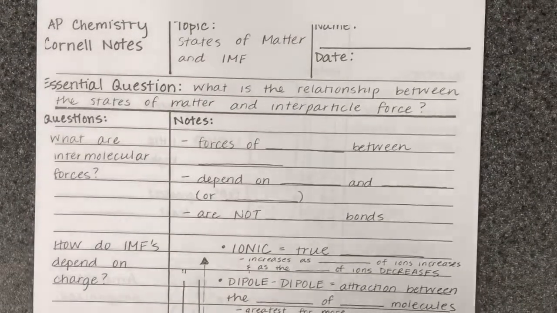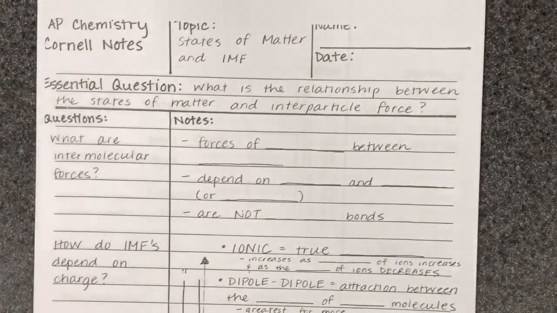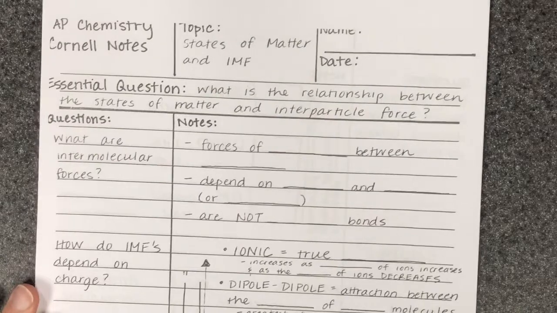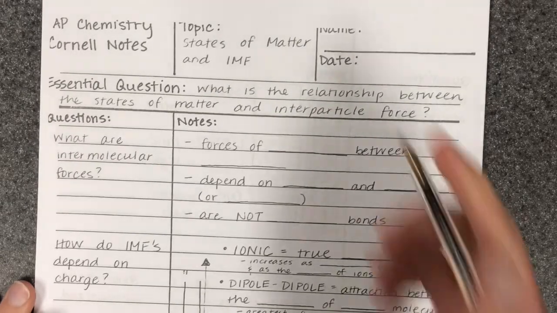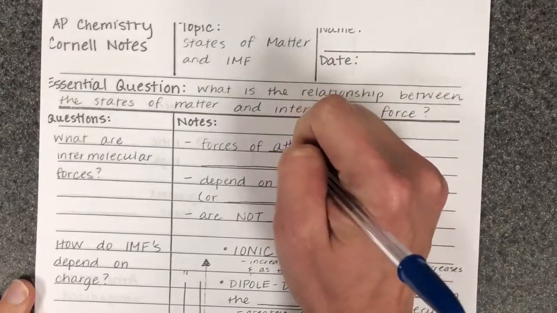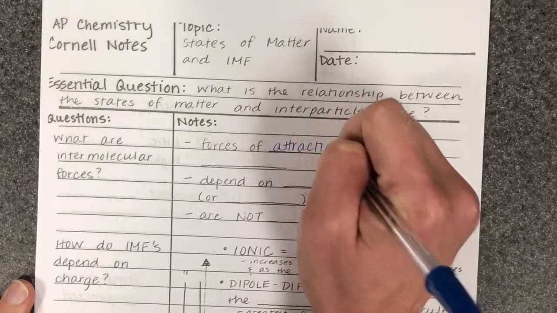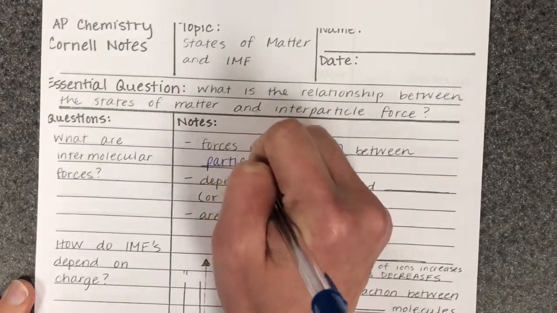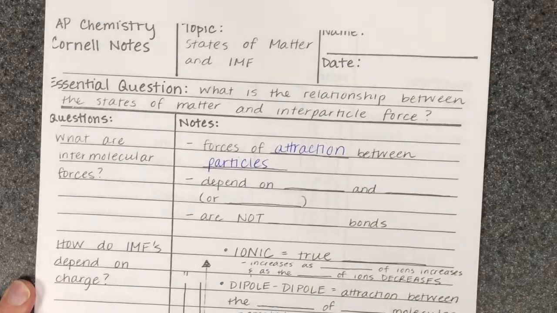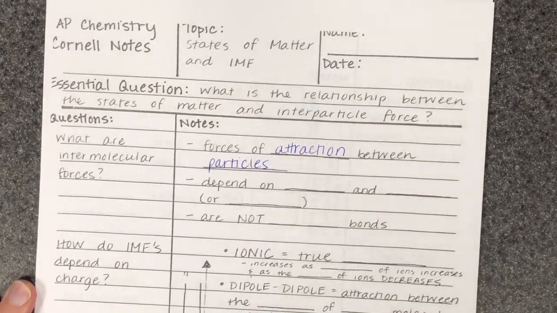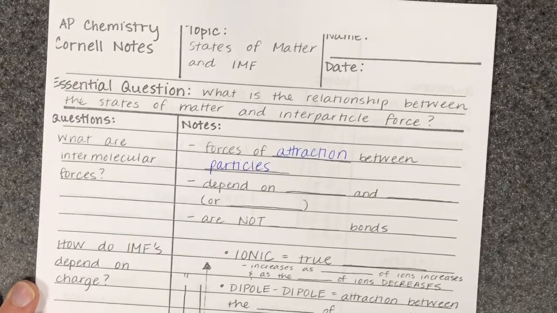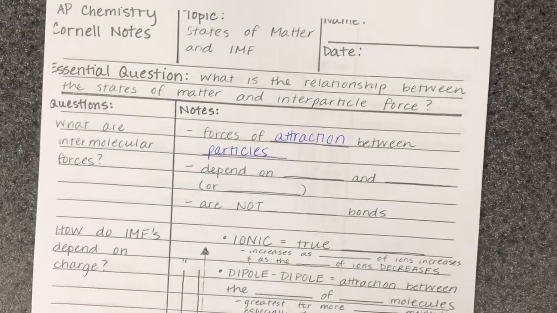Guys, so today we're going to talk about the different states of matter and how intermolecular forces are related to the states of matter. So first off, intermolecular forces are forces of attraction between particles, which is why they can also be called interparticle forces. They can occur between atoms or between molecules. So interparticle force really does describe them well.